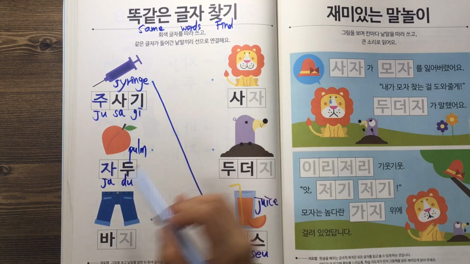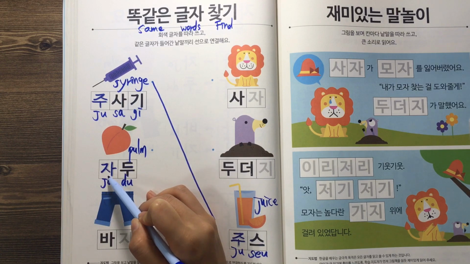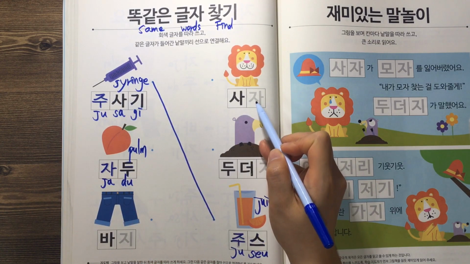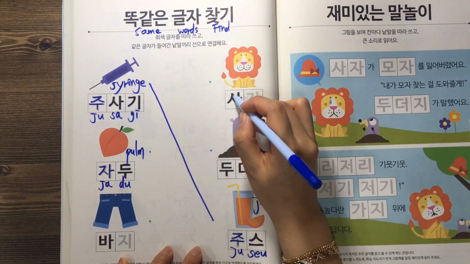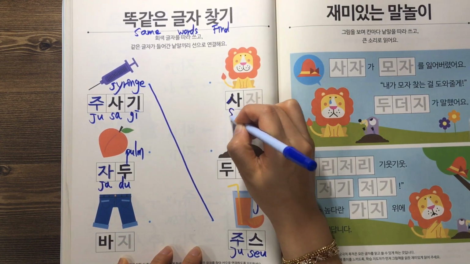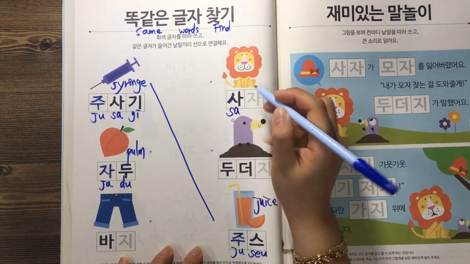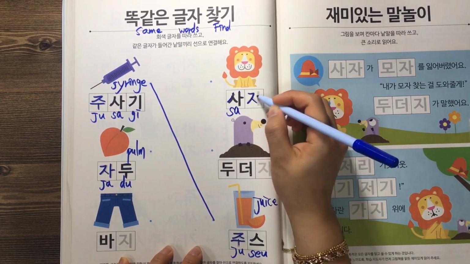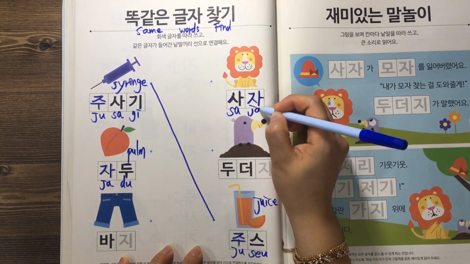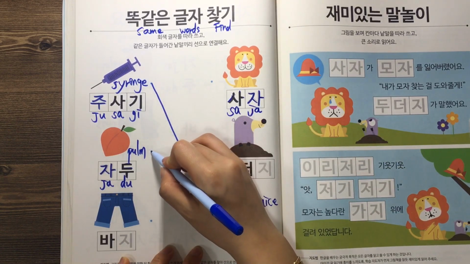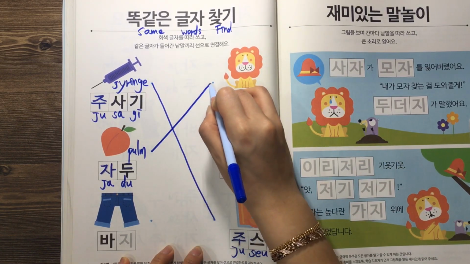So the gray color letter is 자 and here is 자. Is 시옷 S, I is A, 지읒, yeah, same 자. So connect the line.